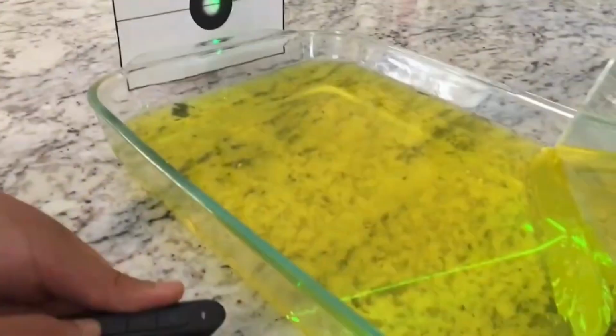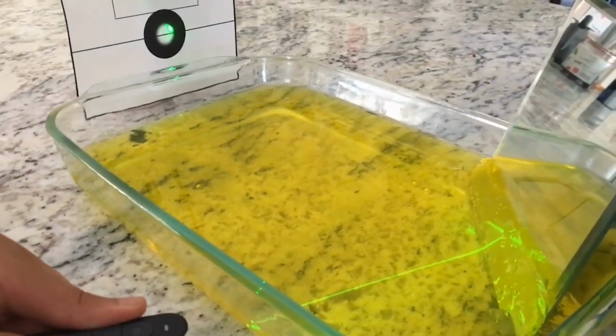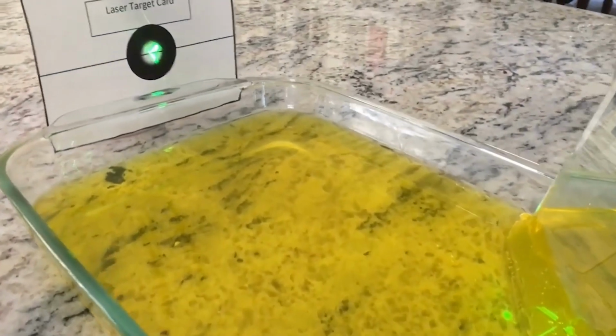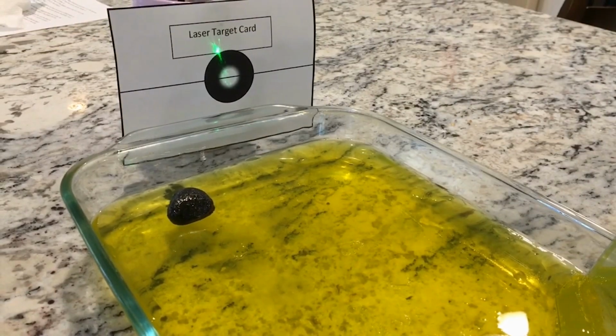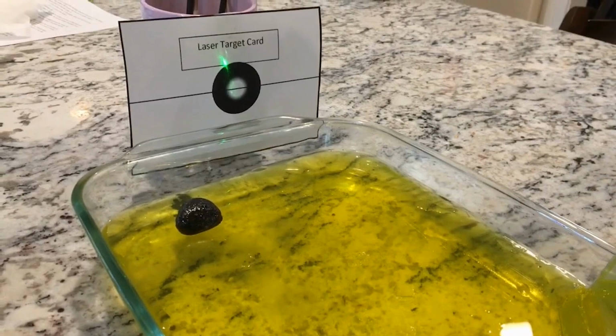A baking pan filled with yellow gelatin with a laser target card affixed to one end and a mirror at the opposite corner. Student shines a green laser through the gelatin towards the mirror. Reflected light hits the laser target card. Imagine the gelatin is space-time and the balls are black holes. The laser reaches the mirror and reflects over to the laser target card, representing the photodetector.